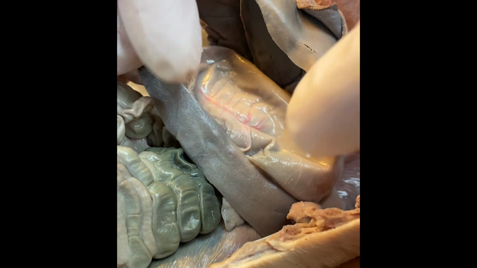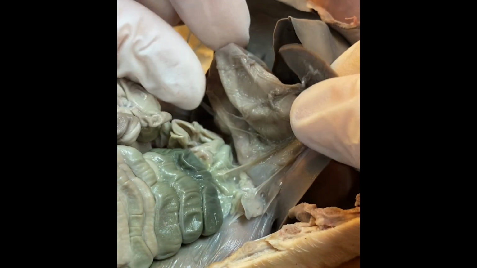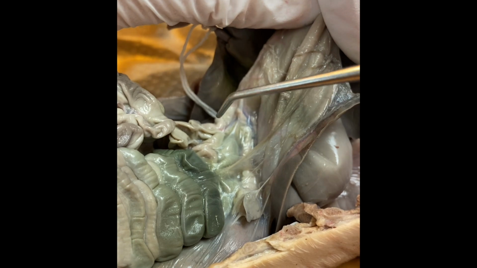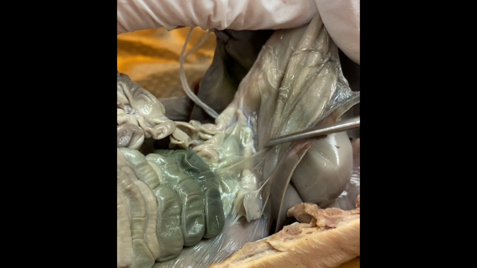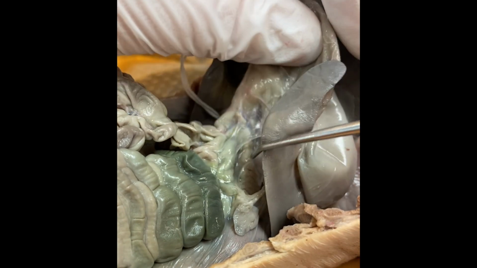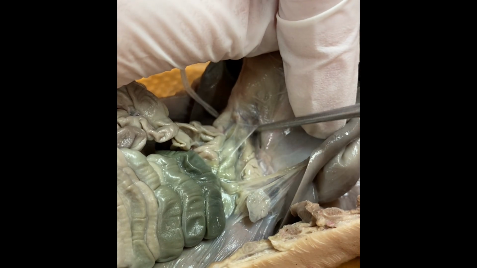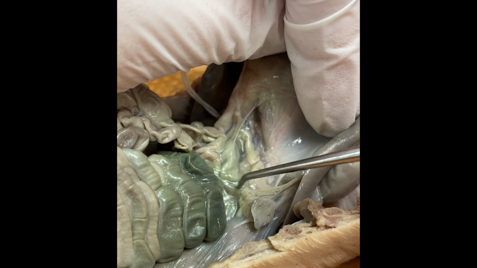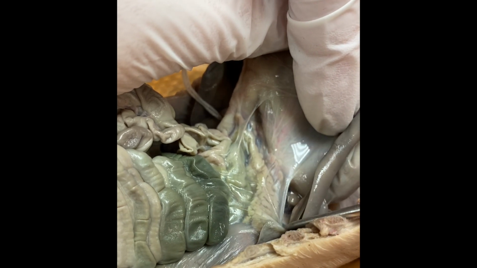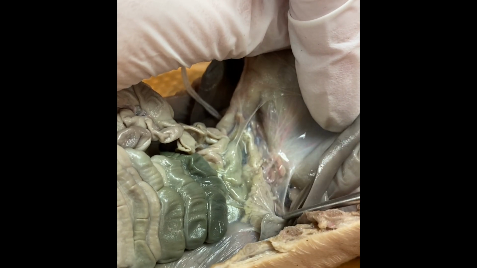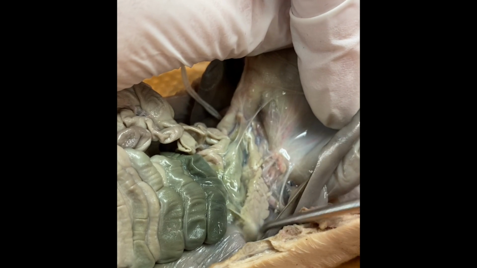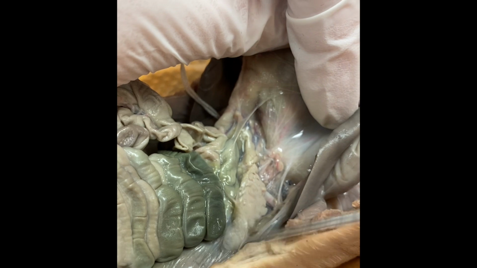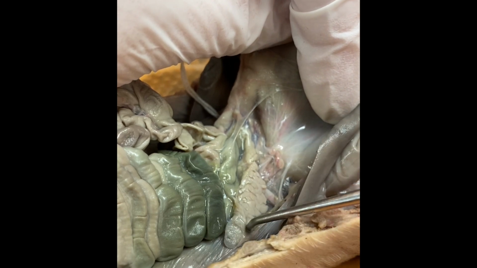Now, if you lift up the spleen and you lift up the stomach, you can see that there is this connective tissue. I'm going to scrape through that. The reason for scraping through that is so that you can see this very grainy structure before we actually get into the intestines. Now, if you mess with this area too much, that tissue will just become mush. But this is the pancreas.